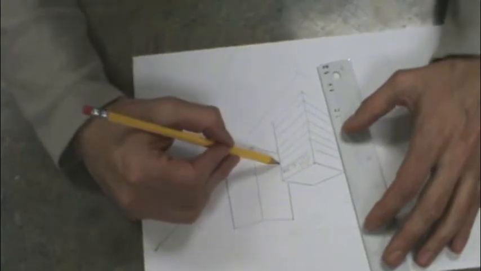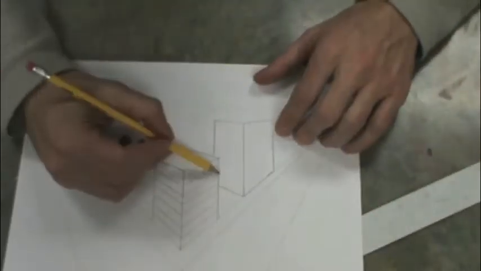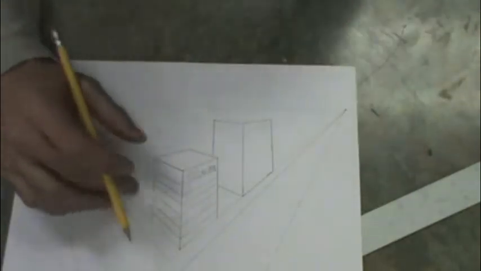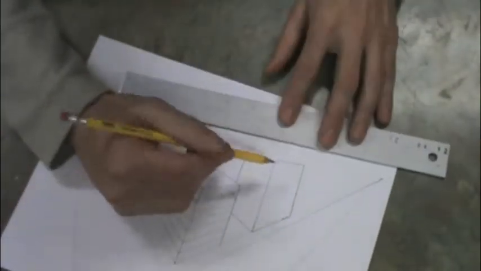You don't want to line these two lines up together. If this was going straight down with that line, it would look kind of funny. Overlap it. Then the top. So here's where it starts to get tricky.